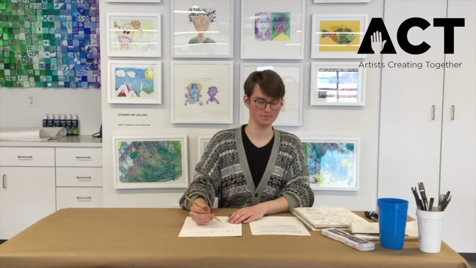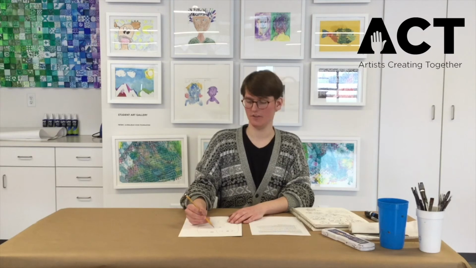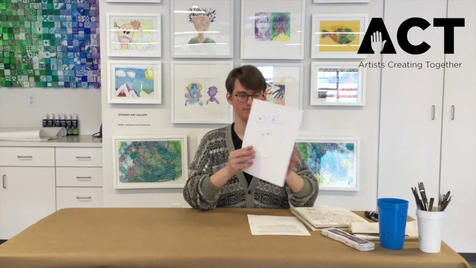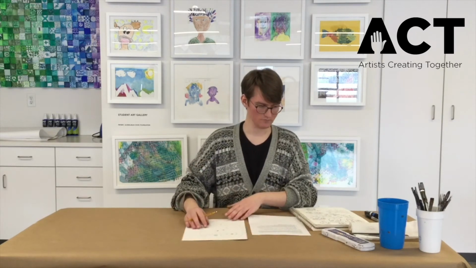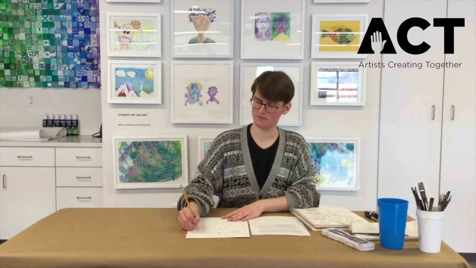And you can keep going for all your features like this. So you can draw your nose, maybe some nostrils, so we can see our nostrils. Maybe an ear from the side, like that.